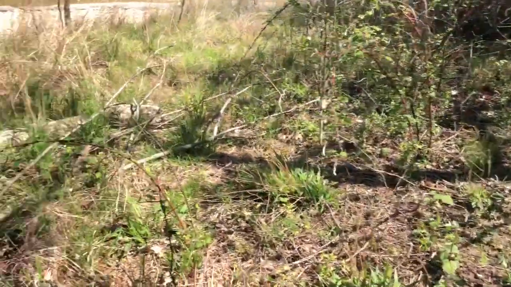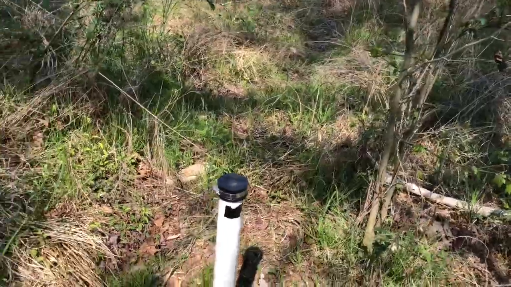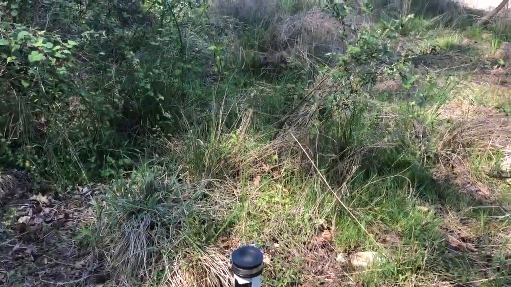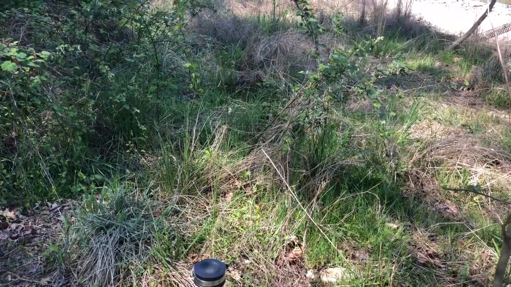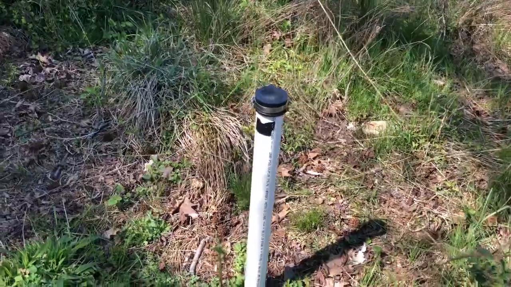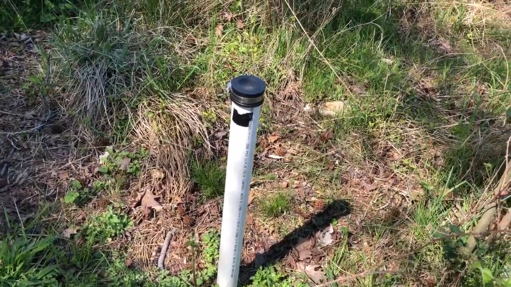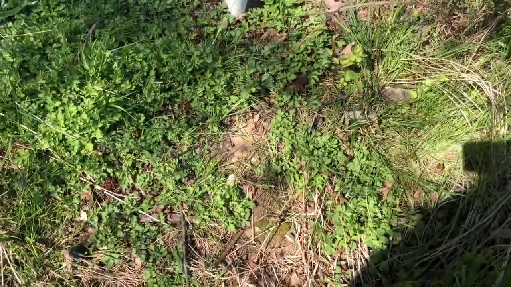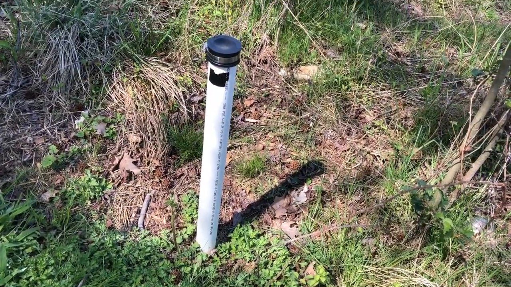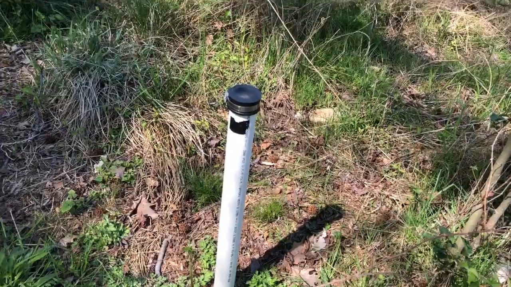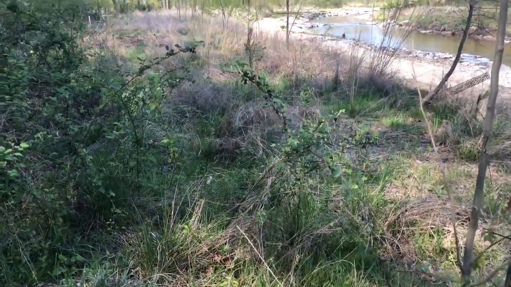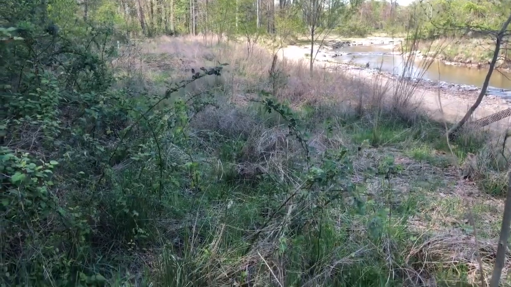Here is an example of a groundwater well. Kelsey installed it, and this is part of the study looking at the effects of tree removal on water quality. What Kelsey does is look at the chemistry of the groundwater that's beneath our feet, or beneath my feet, I guess. She looks at the chemistry to see what effects having trees or not having trees in the riparian zone has on the water quality.